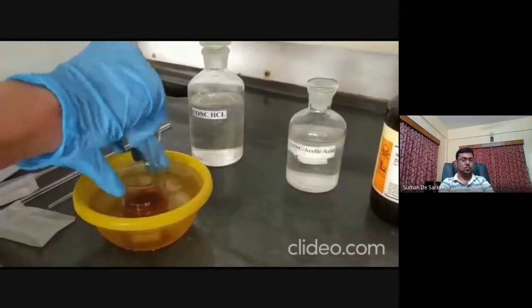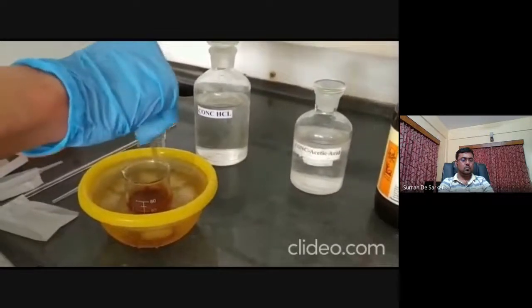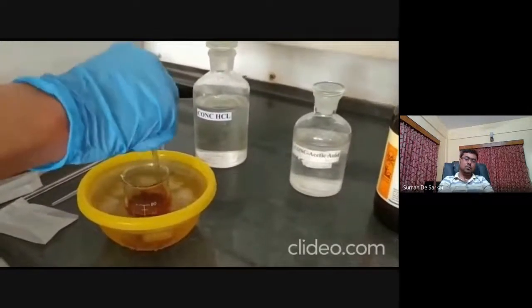And now the color changes from red to orange.